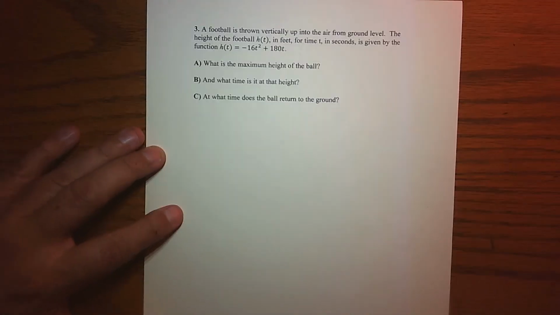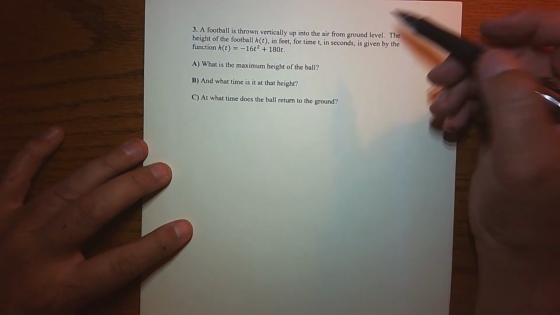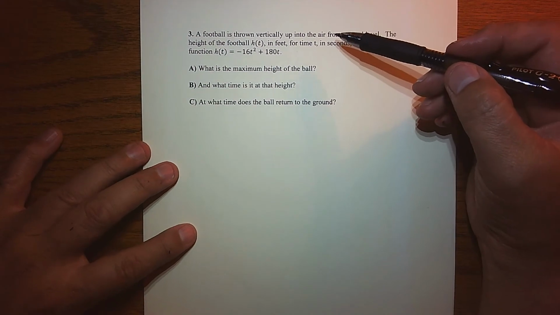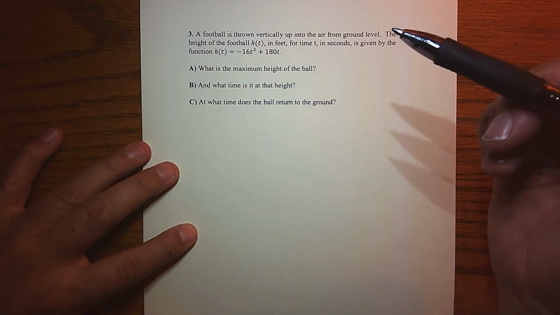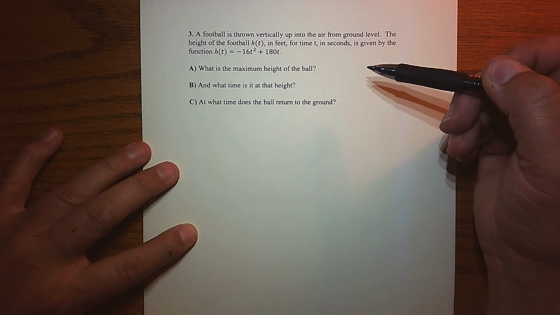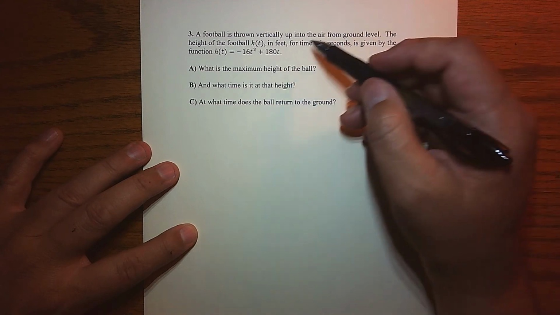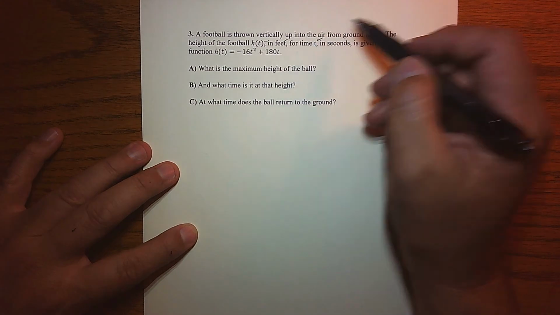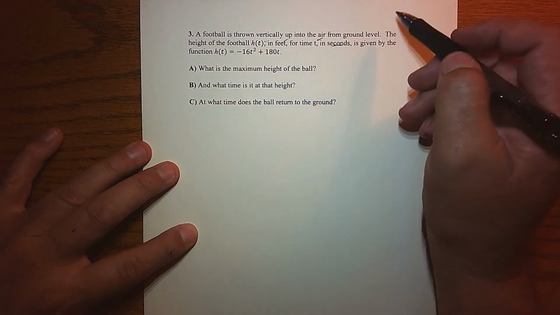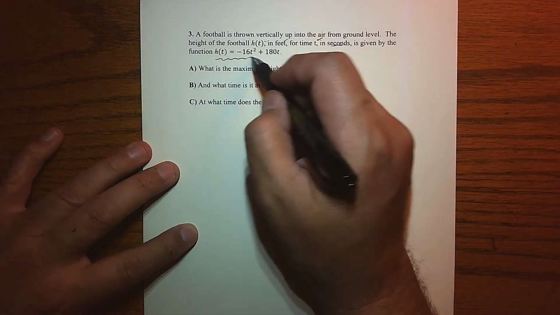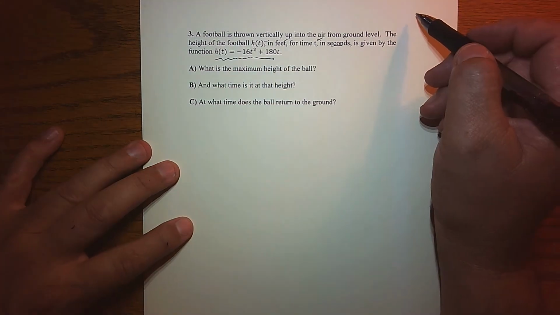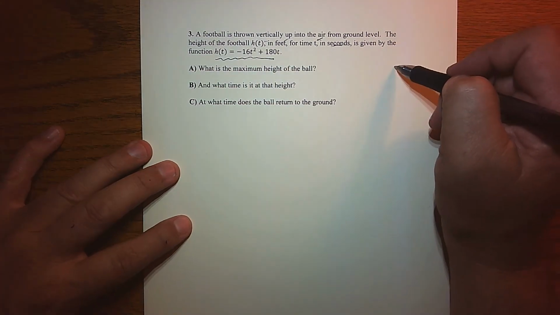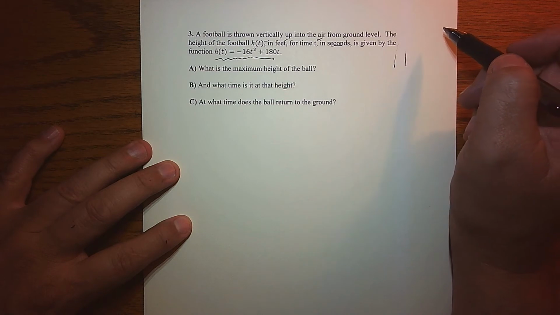Okay, so one more application here. In this case, we're going to be throwing a football up into the air, and it's going to obviously go vertically up in the air, and then we know it's going to come back down. And it turns out that the height of the football, we'll call that h of t, in feet, for some given time t, given in seconds, is given by this formula. So again, I'm giving you the quadratic function that mathematically models the ball coming up and down.